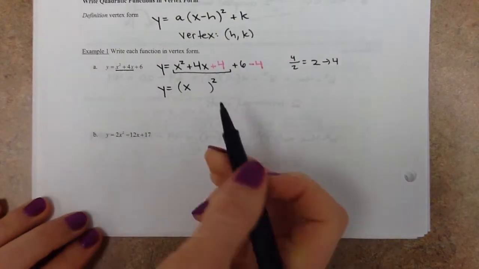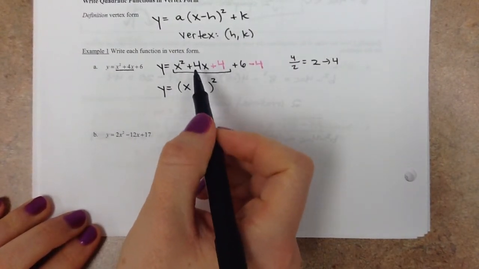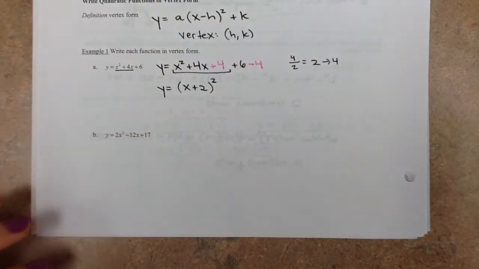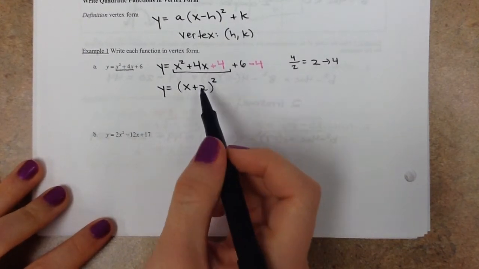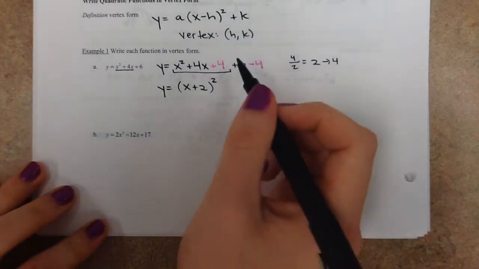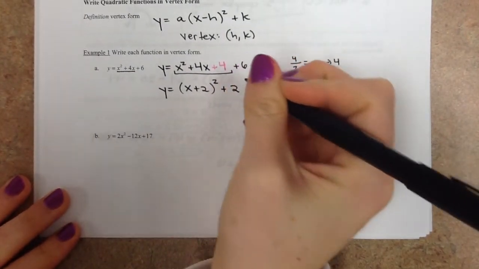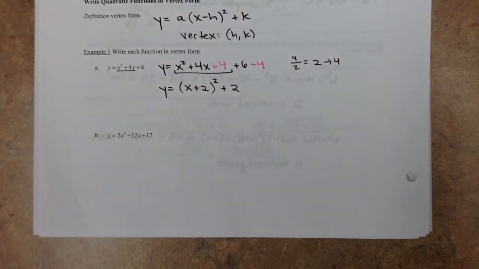So we're always going to have a binomial squared like this. You're going to have an x, and then the piece that goes in here is half of this coefficient. So half of the positive 4 is a positive 2. And if for some reason you ever don't believe me, you can take the x plus 2 squared, write x plus 2 times x plus 2, FOIL it out, and I promise you, you will get this. And then we can simplify the positive 6 minus 4, and that gives us a positive 2. So this is our vertex form right here. This is totally simplified down.